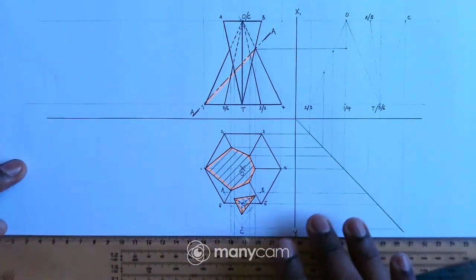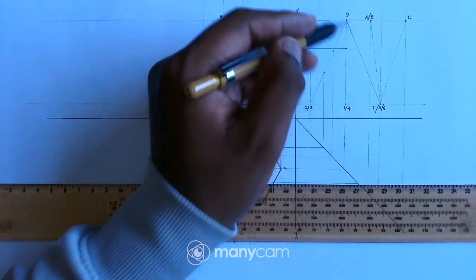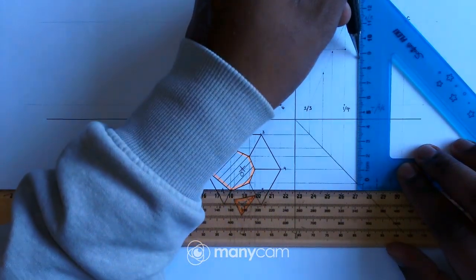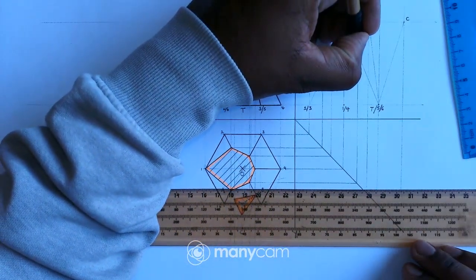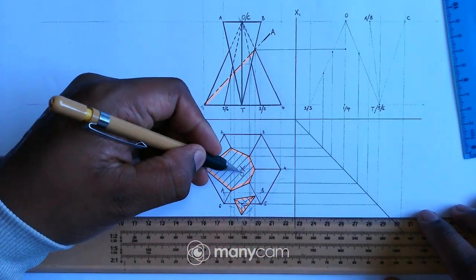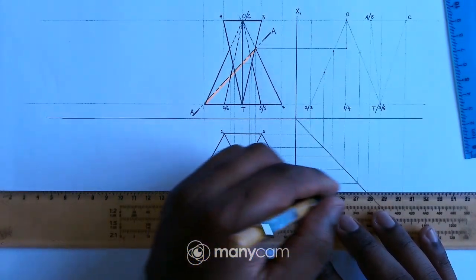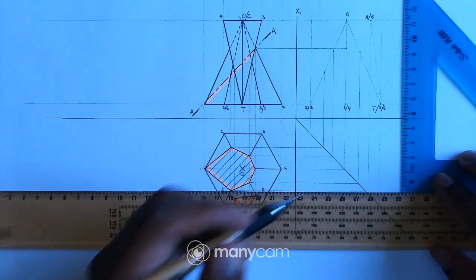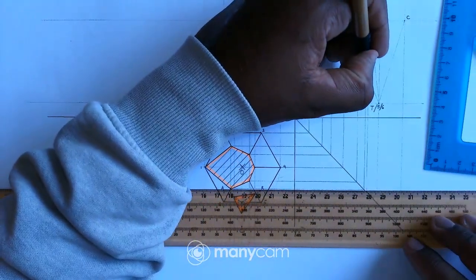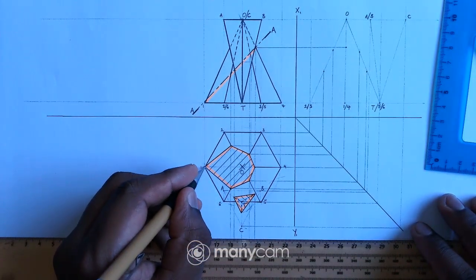Okay, from here I have this point. This point is on line O5, and O5 is there. So I can take that point to there, and then I have this point. This point is on line O6, same line as O5, point there, and then the last point is this one.